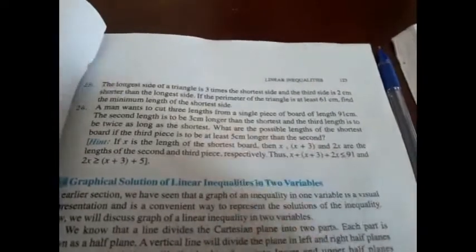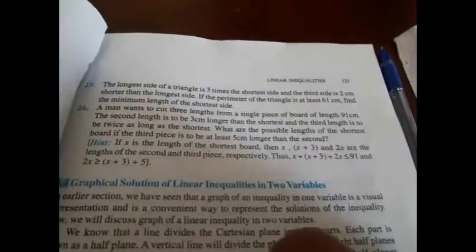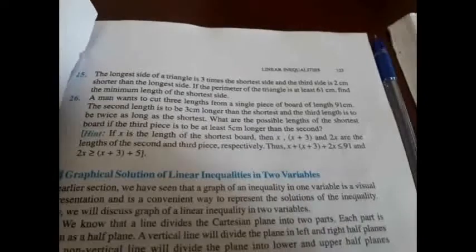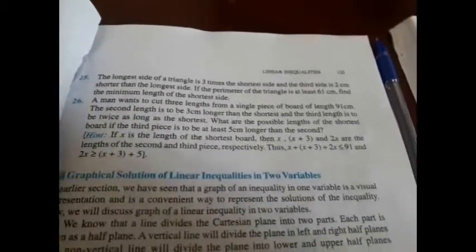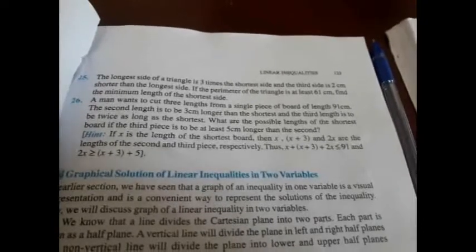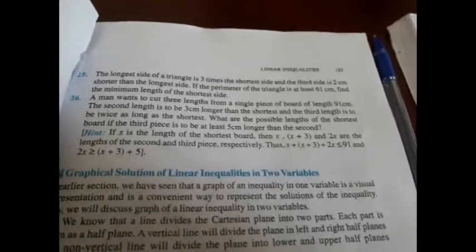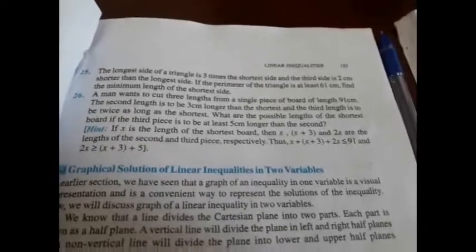So using this information we will get our second inequality. Try to solve for x from both the inequalities, and you have to find the solution set of x which satisfies both the inequalities. Then that will be the required answer. Right? Let us see how we can solve this now.